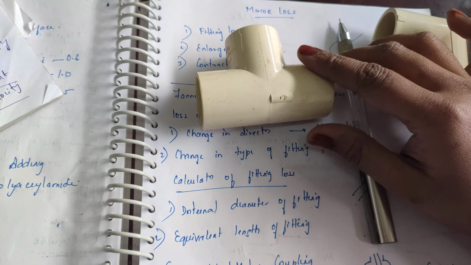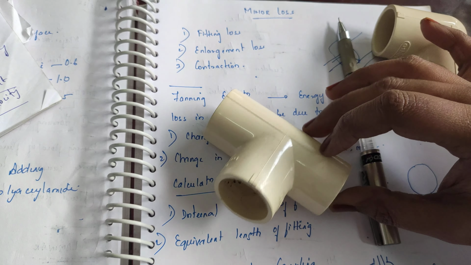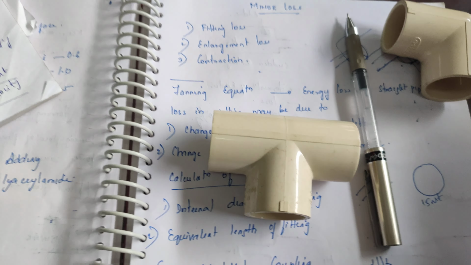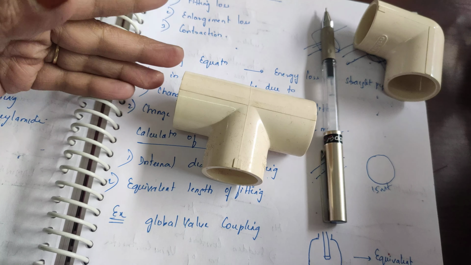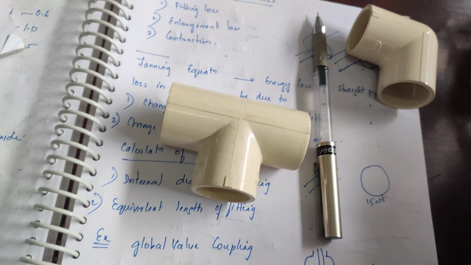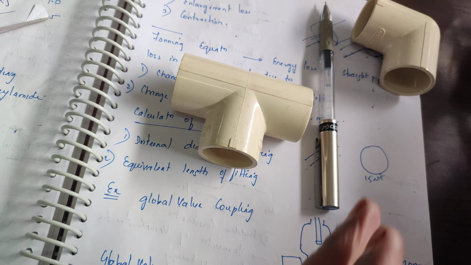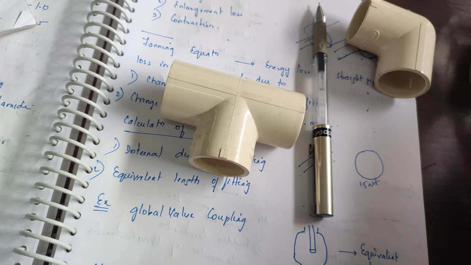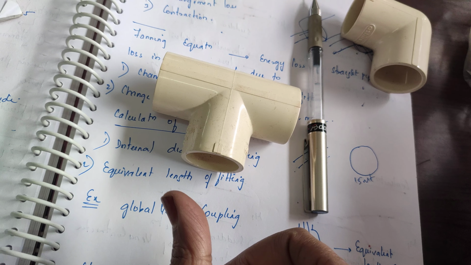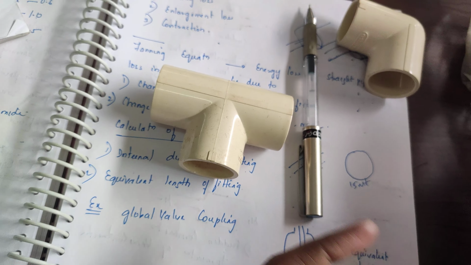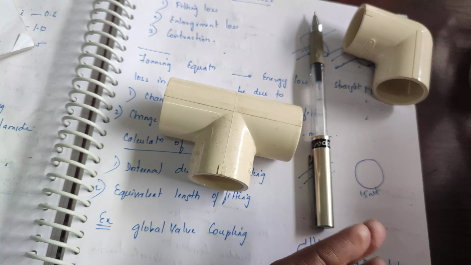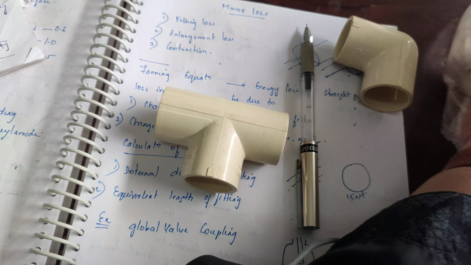Again, a very difficult one is this one. There are three pipes, and if the fluid enters from this way, it has to cross two ways, it has to flow from here and from there. So obviously the velocity will be different here and the pressure will be varying here and here. So this is one type of fitting, and there is obviously a loss in energy and a loss in pressure.